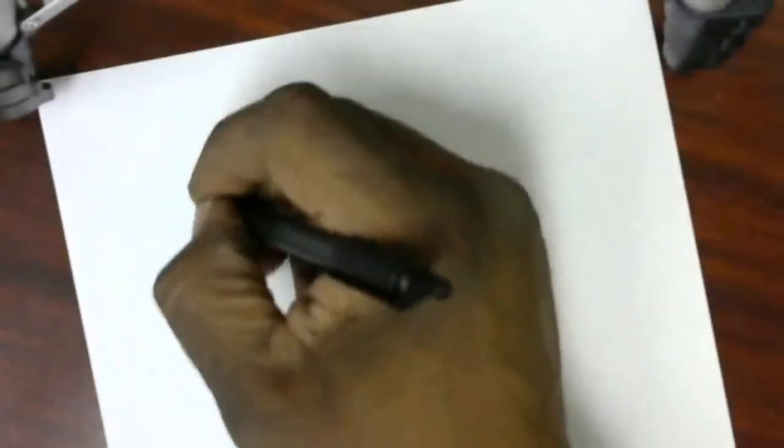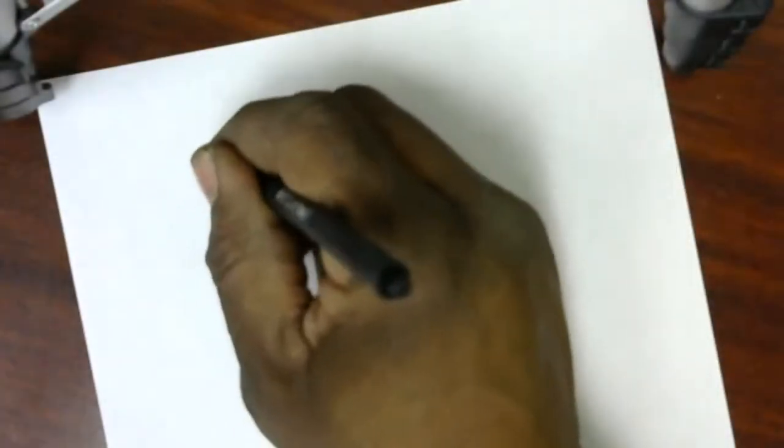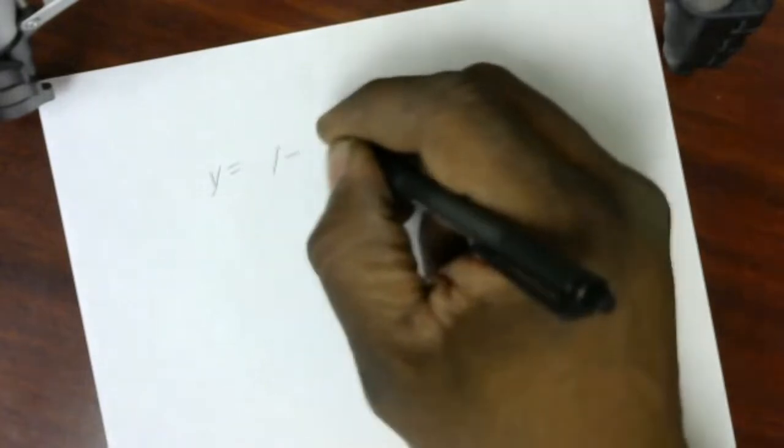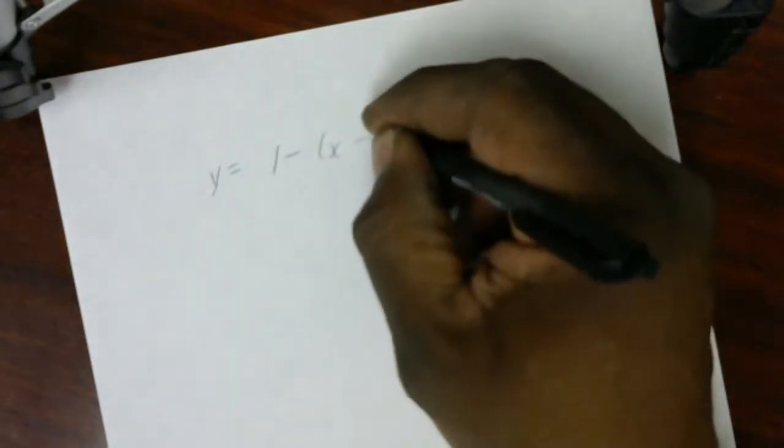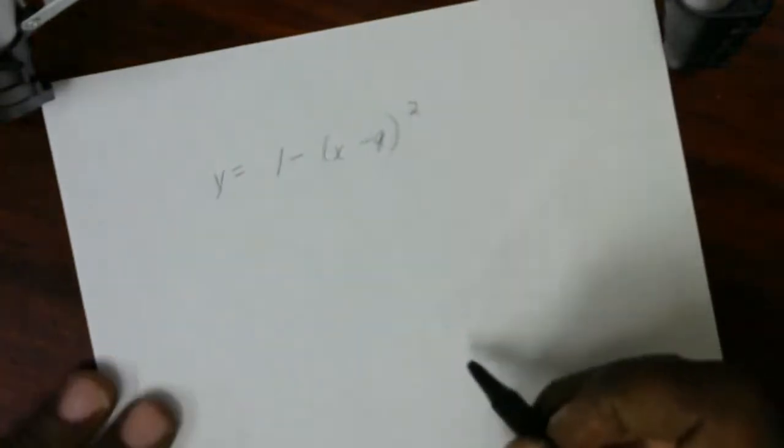All right, so here's the first method. Okay, we have y is equal to 1 minus the quantity x minus 9 squared.